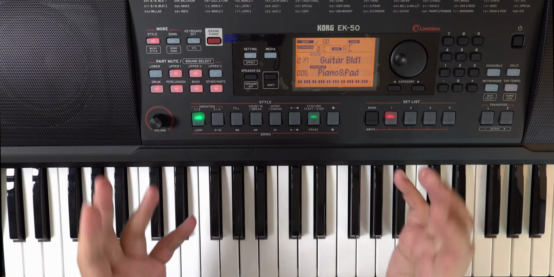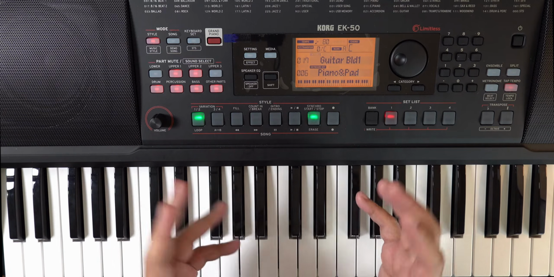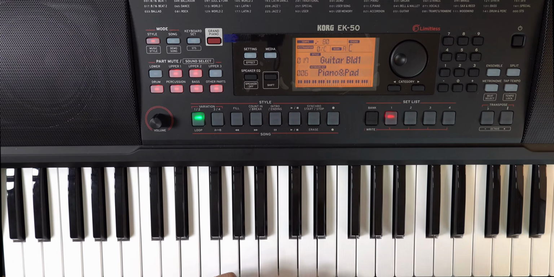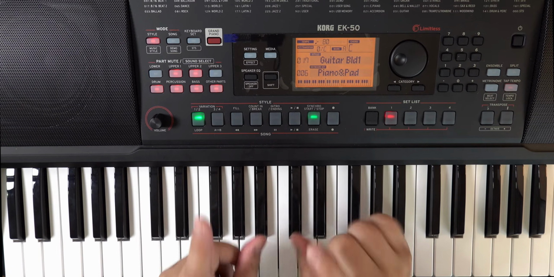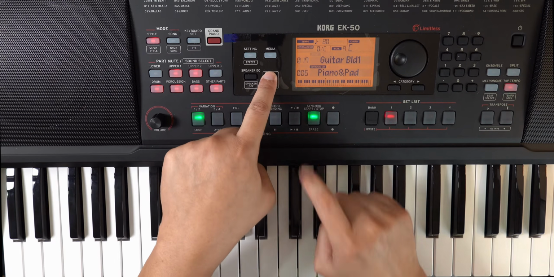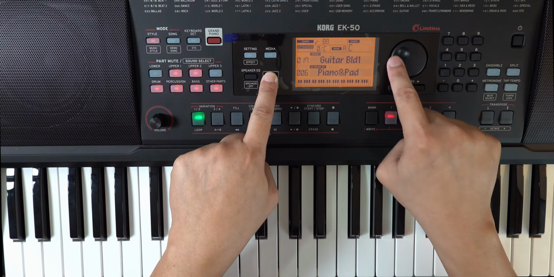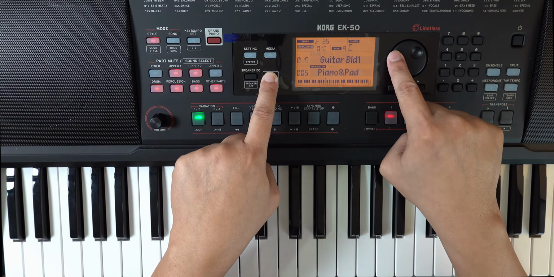Now that we have selected a style, how do we make the tempo faster or slower? Right now on screen, you can see the tempo is 80 beats per minute. To change the tempo, all you need to do is press and hold the shift button and turn the wheel, and you can see the tempo increases or decreases accordingly.